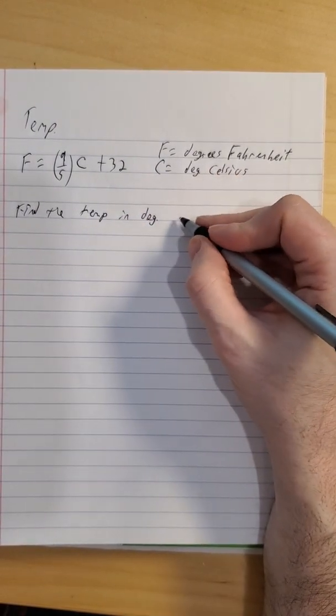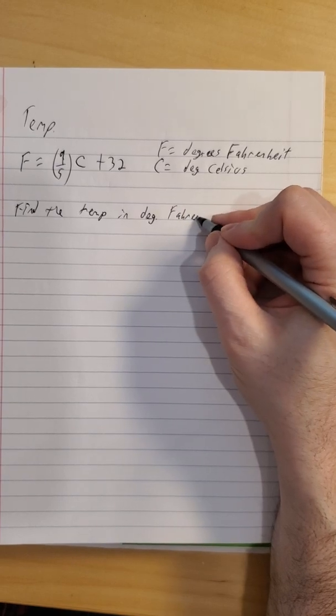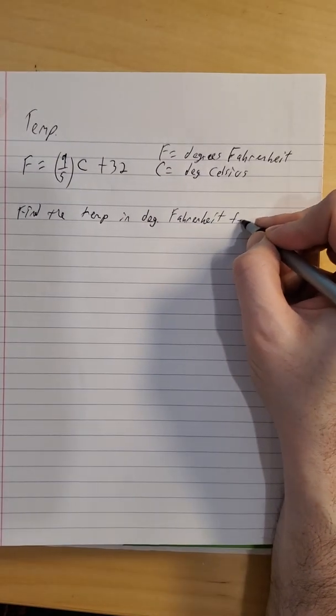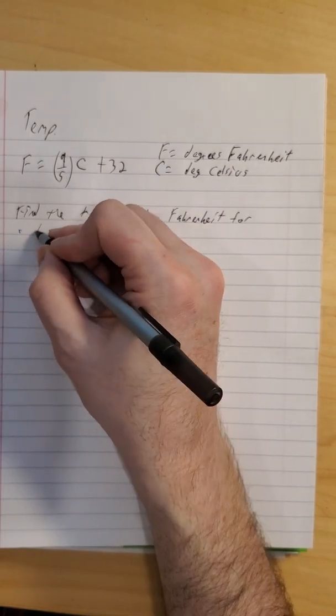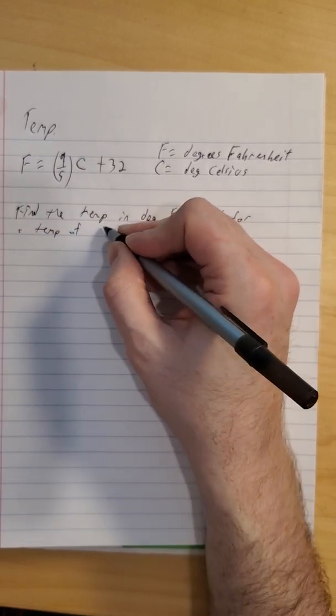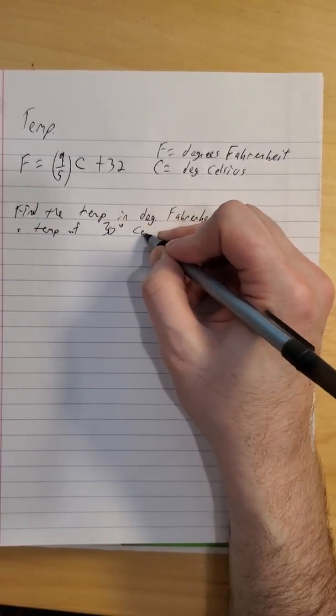So we're going to find the temperature in degrees Fahrenheit for a temp of 30 degrees Celsius.